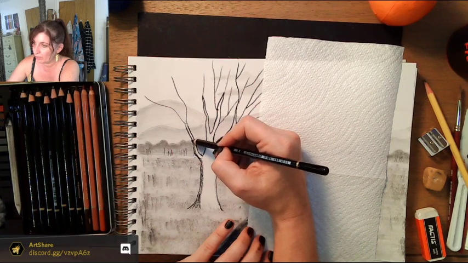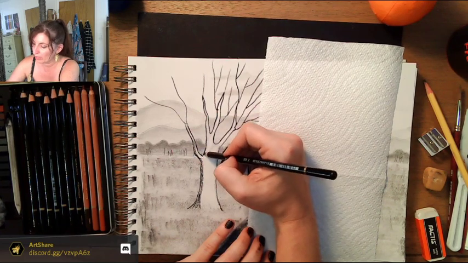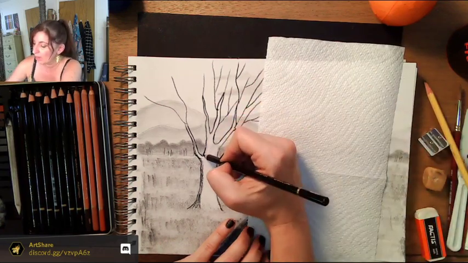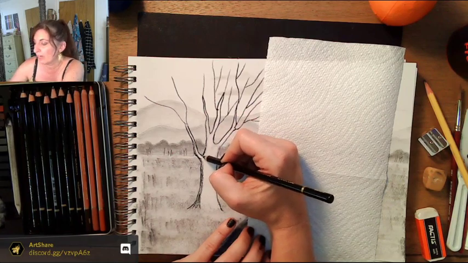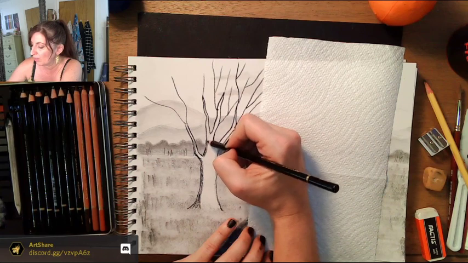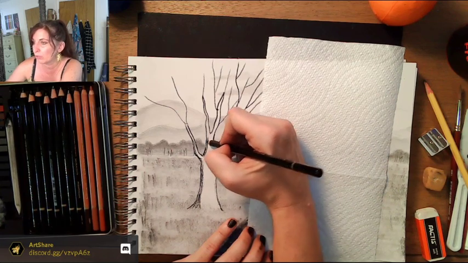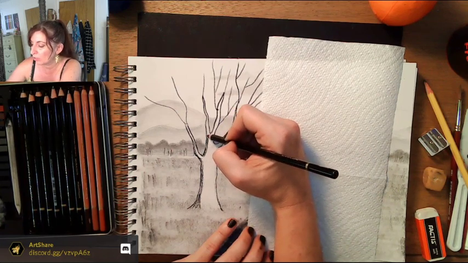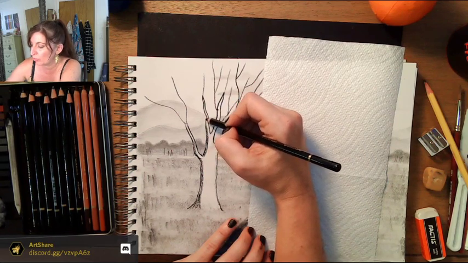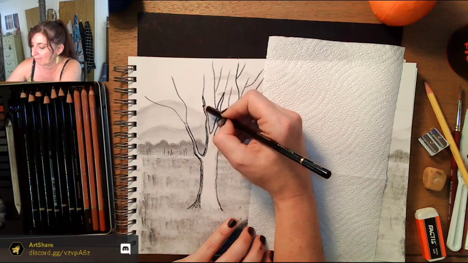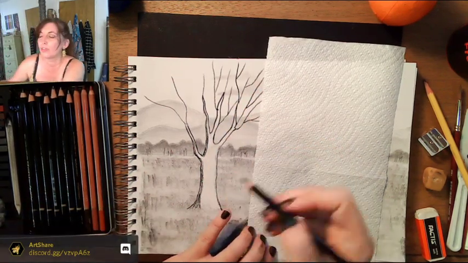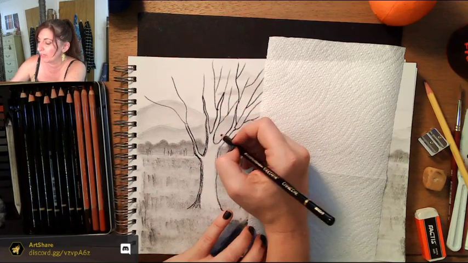Just a thin line. We don't want too much. We're going to come up on all the left sides because our light source is coming from the right. I'm going to talk a little bit more about light source next week. Next week we are doing a cylinder study. We're going to do, I think, coffee cups and bowls. And I will talk more about light source at that time and how to determine where to put your light source.